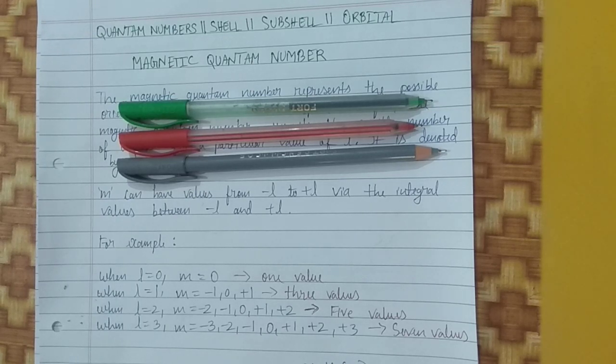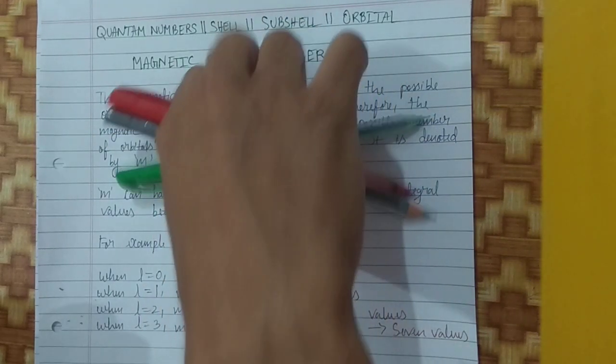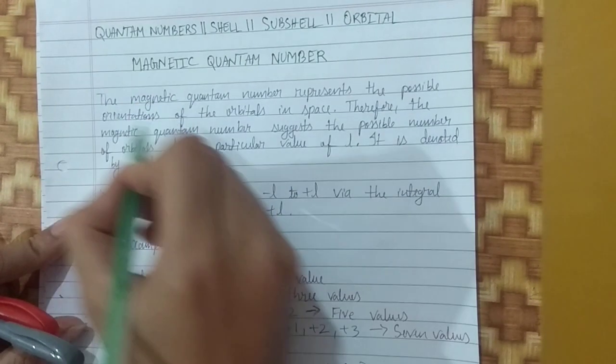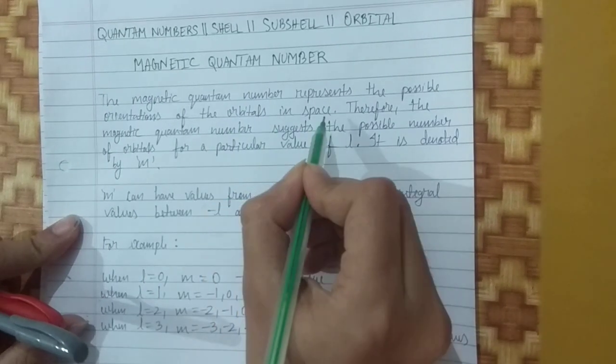I am Apuru Pathak and in this video we are going to discuss the magnetic quantum number. So let's get started. In the previous videos we have seen that the principal quantum number n describes the shell in an atom and the azimuthal quantum number L represents the subshell and describes the shape of the orbital. The magnetic quantum number represents the possible orientations of the orbitals in space.